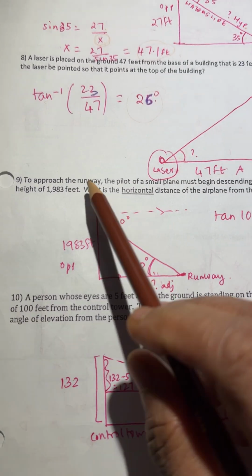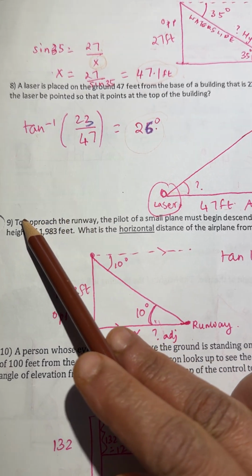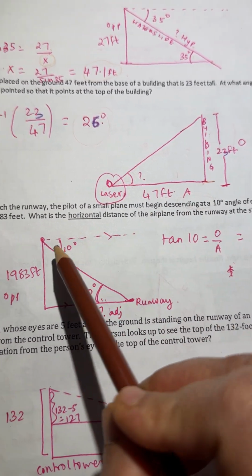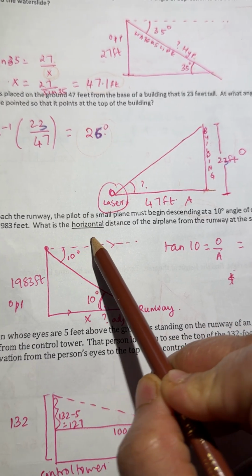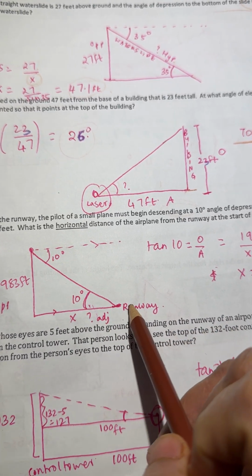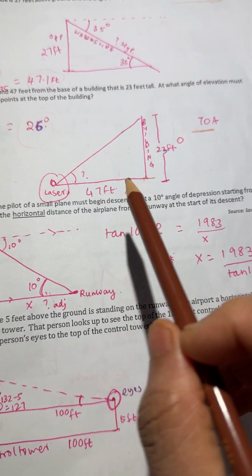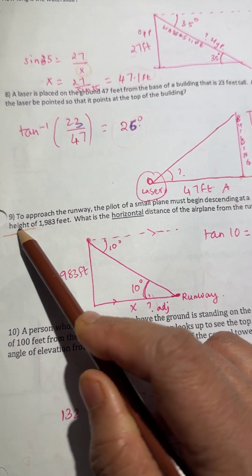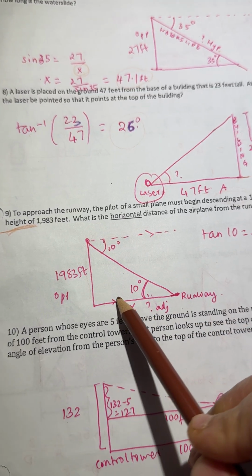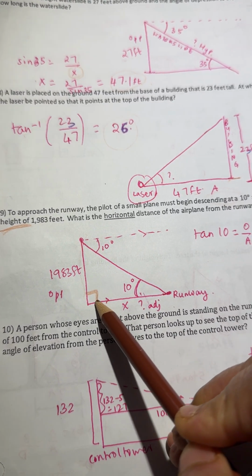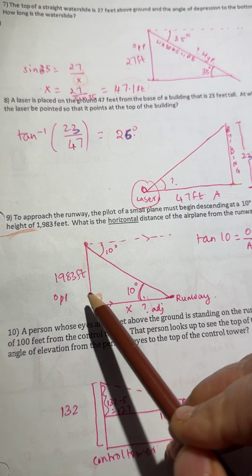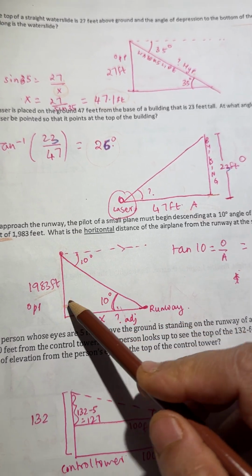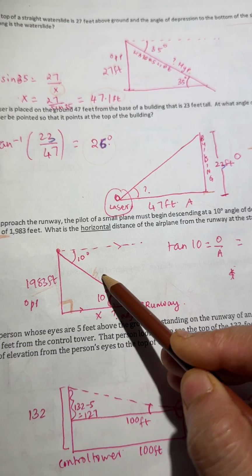All right, so this next one, question number 9. To approach a runway, the pilot of a small plane must begin descending. So angle of depression. Let's say this is the pilot, this is his eye level, and this is the angle of depression, 10 degrees. Starting from a height of, whenever they give you a height, it's always this perpendicular one, that 90-degree angle. The height is the shortest distance from the ground. So that's 1983 feet. This is the 90-degree angle, so this is my hypotenuse.